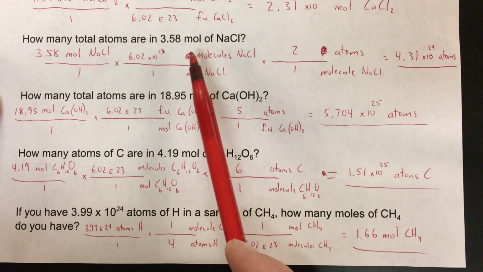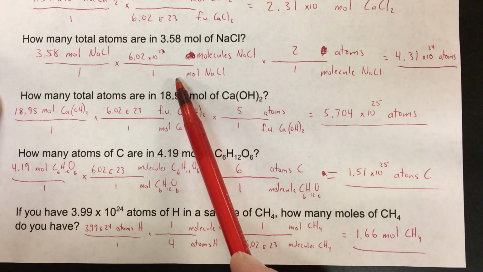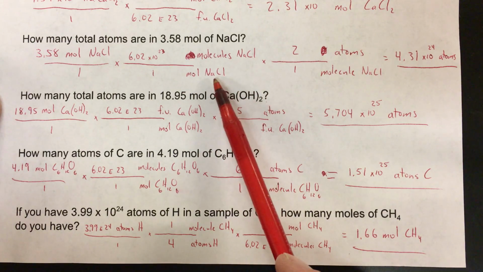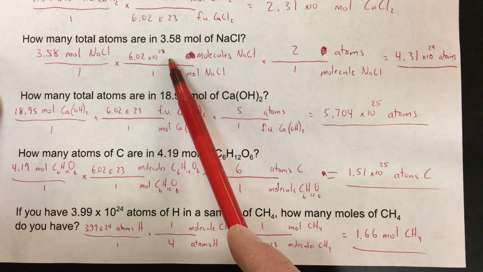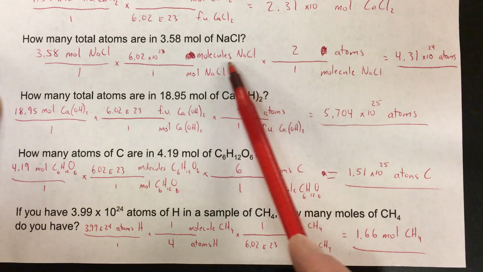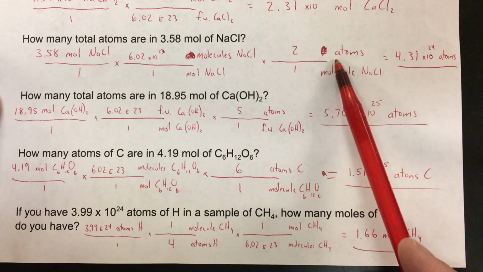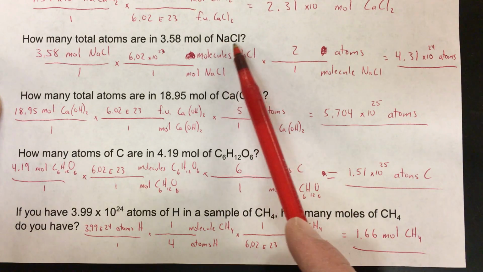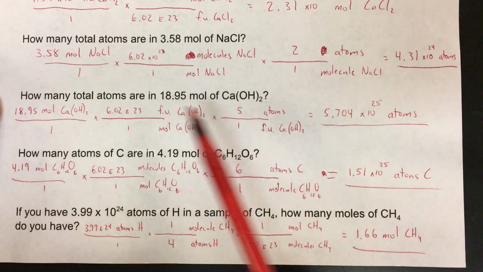We're going to again start with the value given, 3.58 moles, cancel moles, and then we can go to molecules because we can go from moles to the number of something. So in this case we can only go from the same unit of NaCl. So 1 mole of sodium chloride is Avogadro's number of molecules of sodium chloride, and then we're going to cancel molecules of sodium chloride to get to the total number of atoms, using the relationship that in this case there's 2 atoms per molecule because there's 1 sodium, 1 chloride. So then you end up multiplying by 2 and you get that answer there.